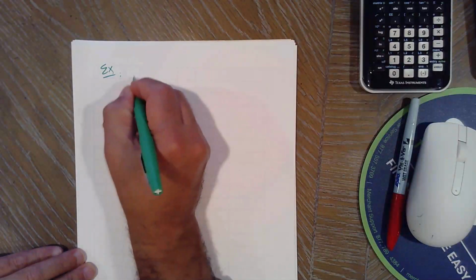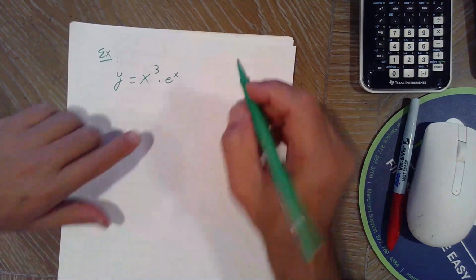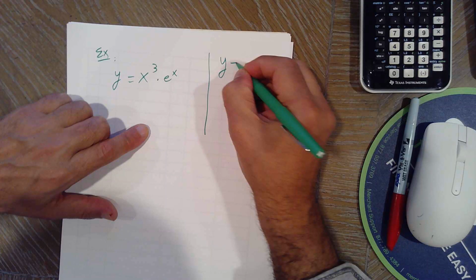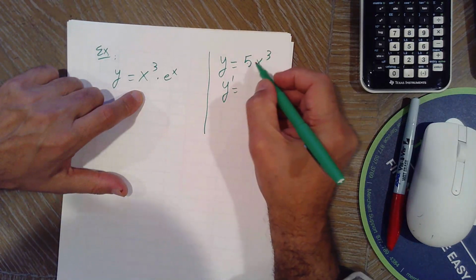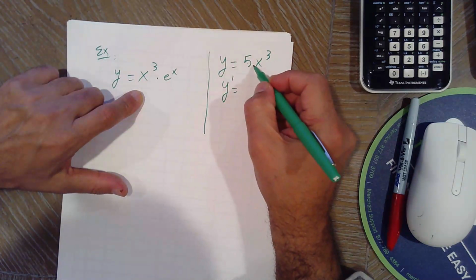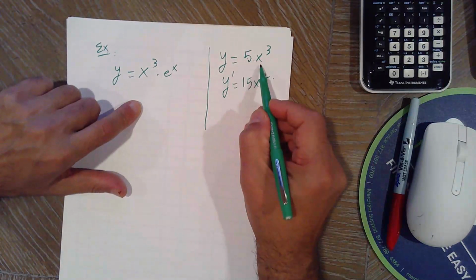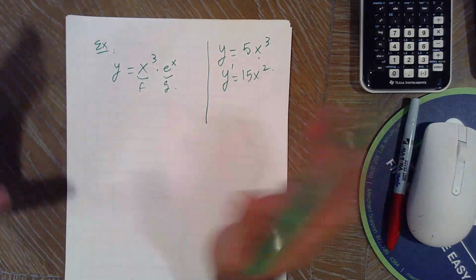Okay, so let's look at a couple of examples. If y equals x cubed times e to the x. Remember, in section 3.1 we had the constant multiple rule. Like if we have 5x cubed, that's a constant. We don't use the product rule for that. We just say derivative would be, you keep the 5 out, so you bring the 3 down, 3 times 5 is 15, and then you minus 1. That's constant times a function. Here, f of x times g of x. That's how they're different.